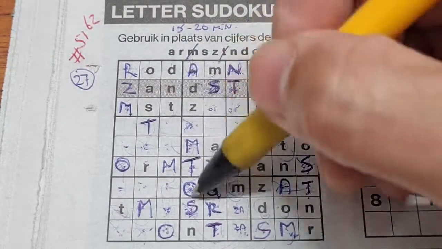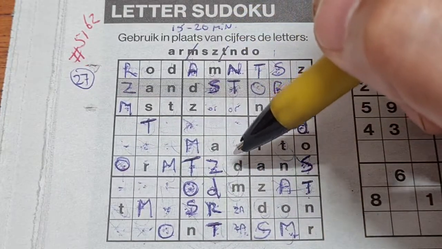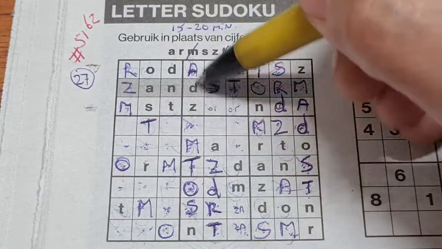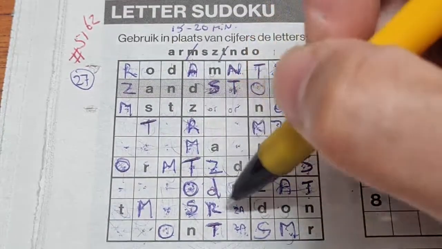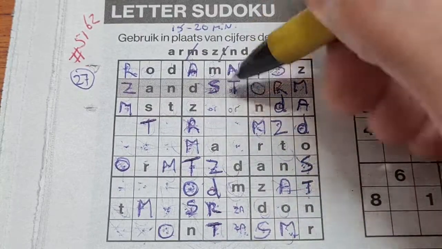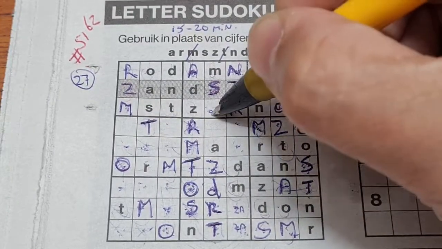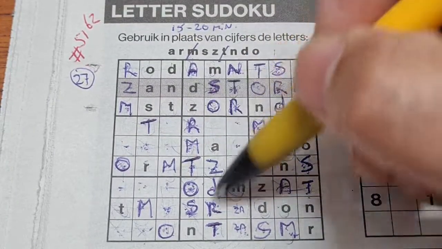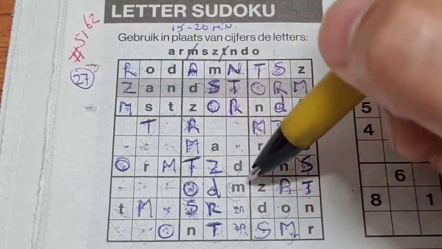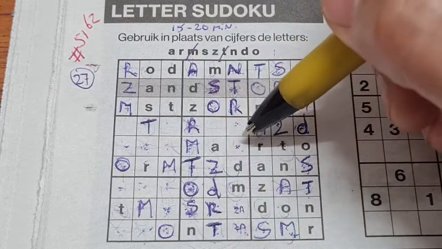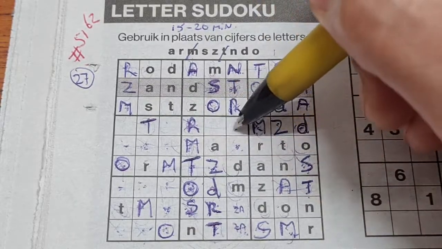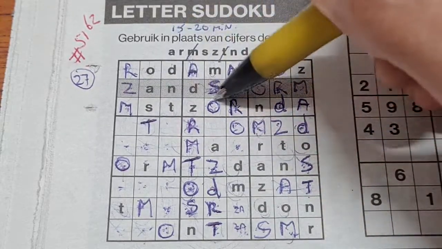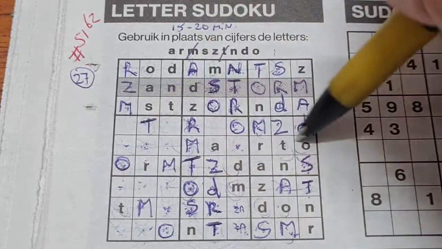Alright, 1 box left in this column for the letter R, I believe. Here, the R is missing. Now we have an R here in the middle column. So no R there. R should be here. And the O goes there. O in this column, O in the middle column. So the only 2 places left for the O should be here or there. We see an O in the middle row. No O there, O should be there. And all the O's are used.